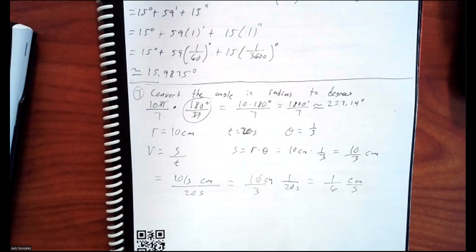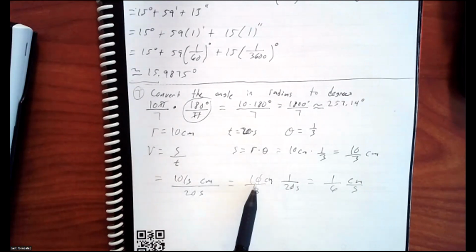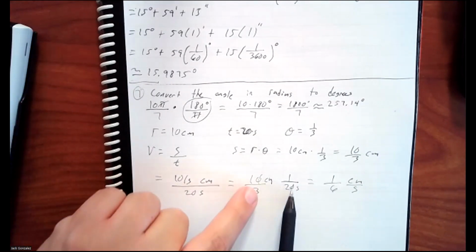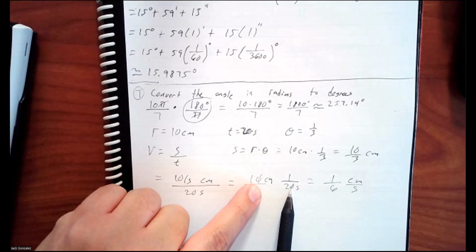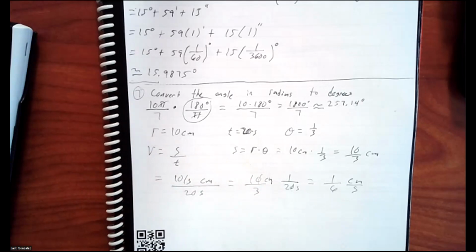What's the centimeter number before? Here? Yeah, it's 10. So I canceled the power of 10 here, so I'm left with 1 and 2. Since both 10 and 20 have a factor of 10, I just canceled it. You see that? So then we're left with 1/3 and 1/2. 1/3 times a half is 1/6.